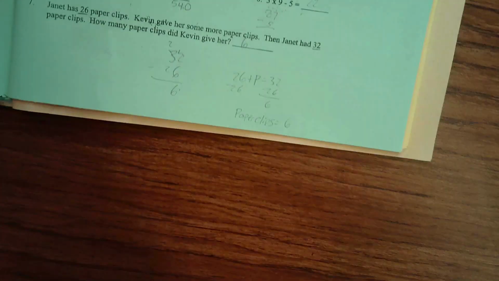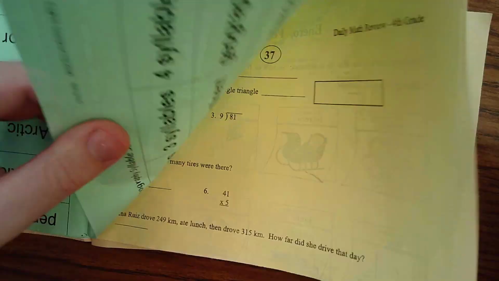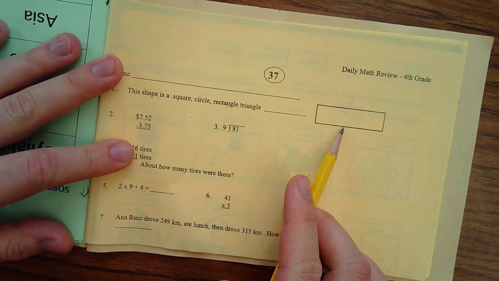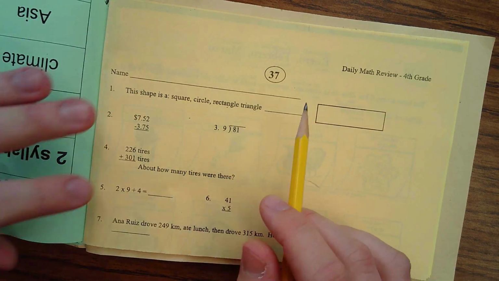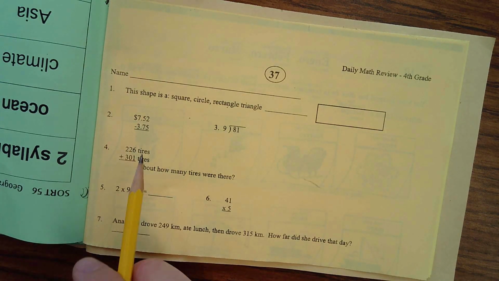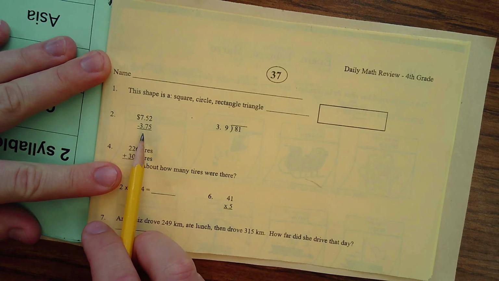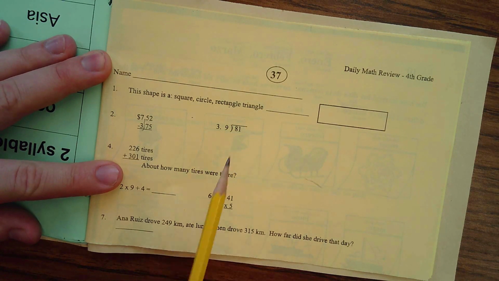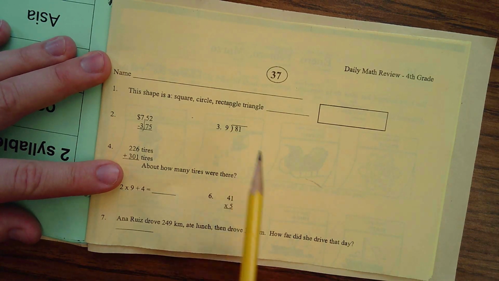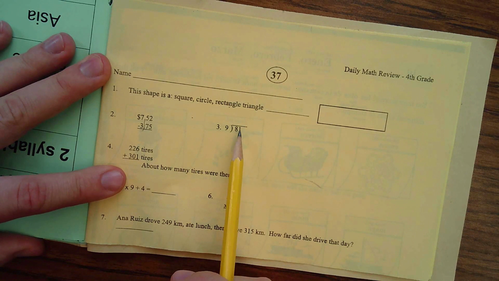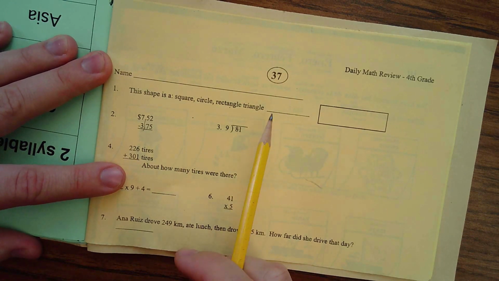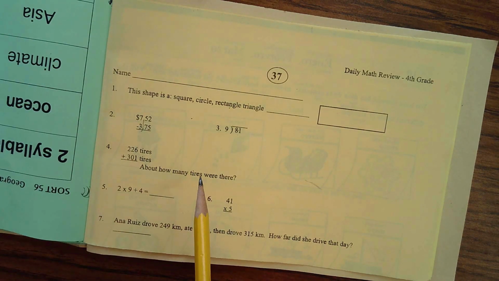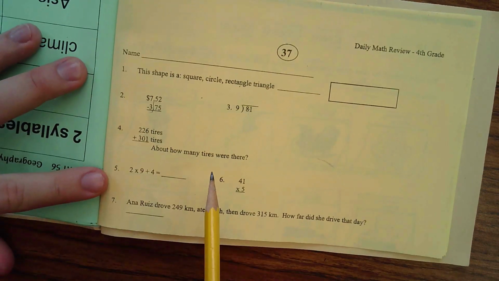Okay, so tomorrow, day 37. This shape is a... Which shape is that? Has 4 sides, but they're not all equal sides, so what does that mean? So now we're subtracting some money here. Remember to keep that decimal point in line and bring that guy down. Another division problem, you have 81 pieces of gum, and you want to give those 81 pieces of gum equally to your 9 friends. How many pieces of gum is each friend going to get?